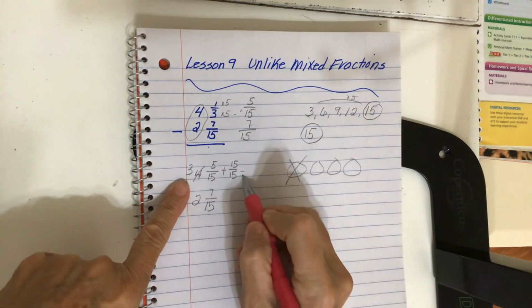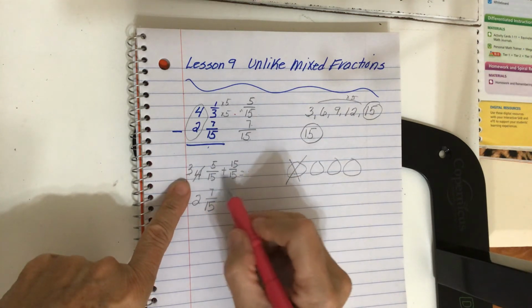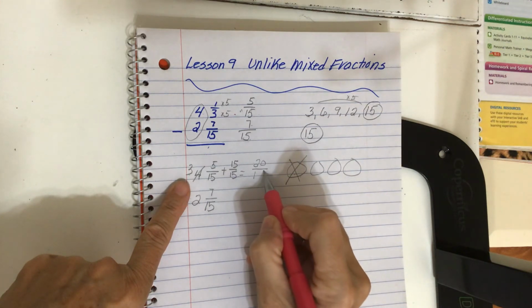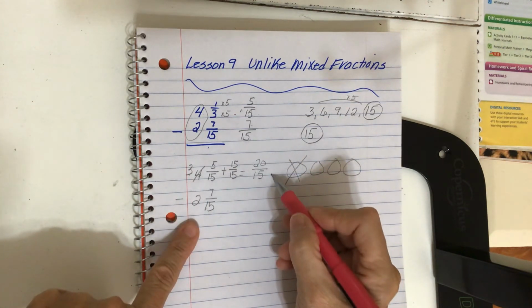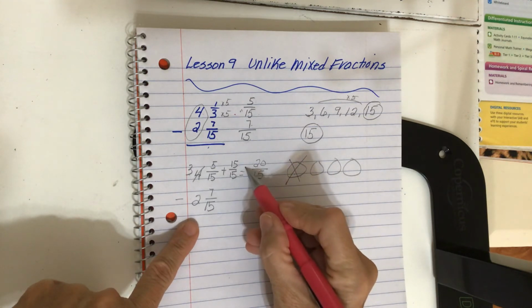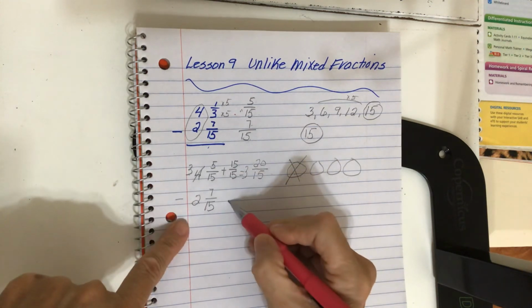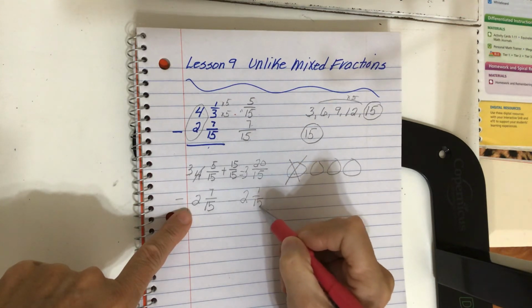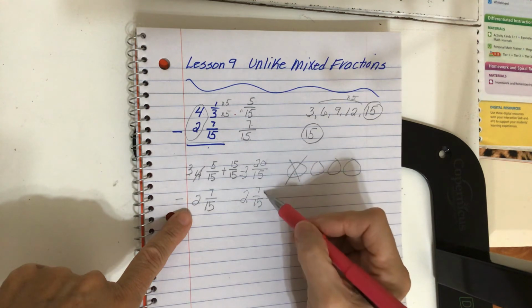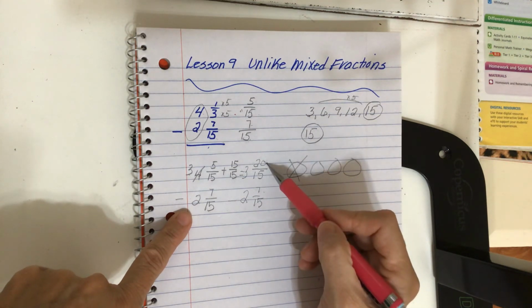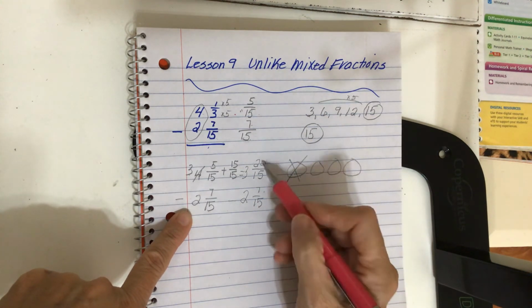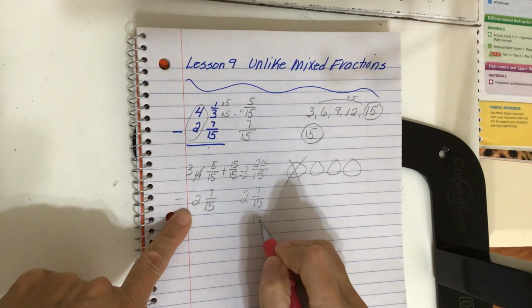The reason I need to do that is because now when I add it with the original fraction, I have 20 fifteenths as my starting fraction. Actually, remember, I have a 3 here also. And I'm going to subtract 2 and 7 fifteenths. So now my numerator is higher than it is down here. So I can now take 20. From 20, I can take away 7. 20 minus 7 is 13. The denominator is 15 still.